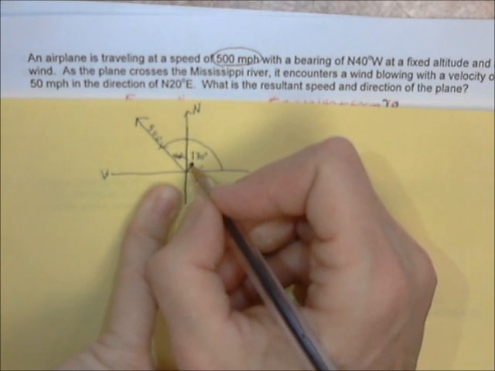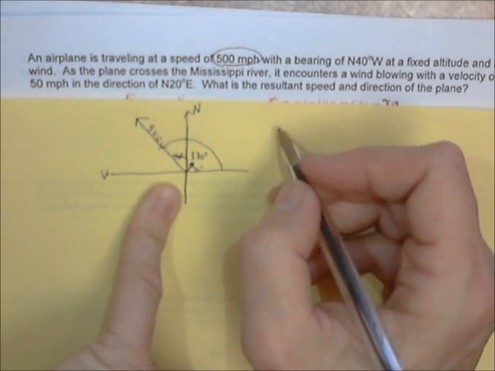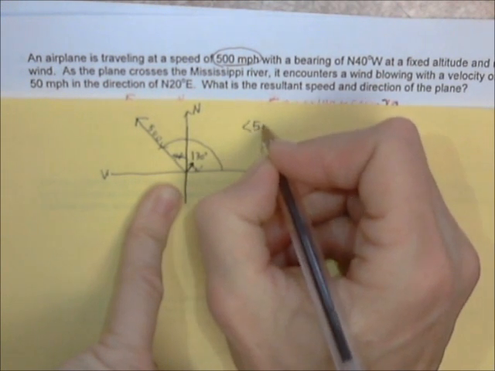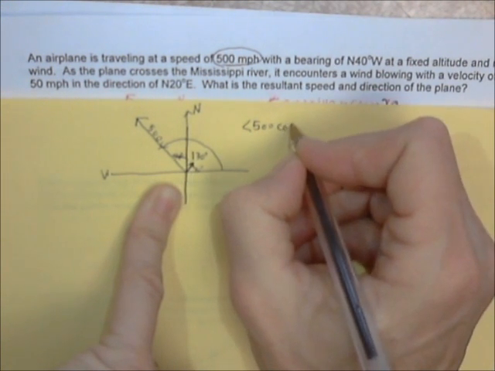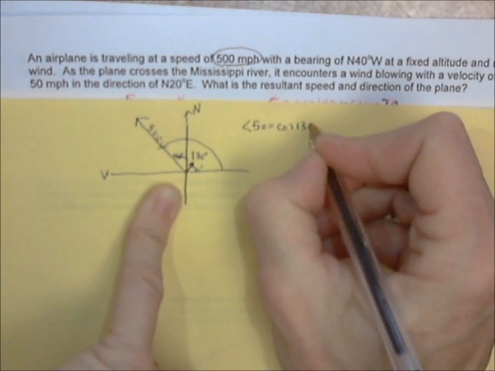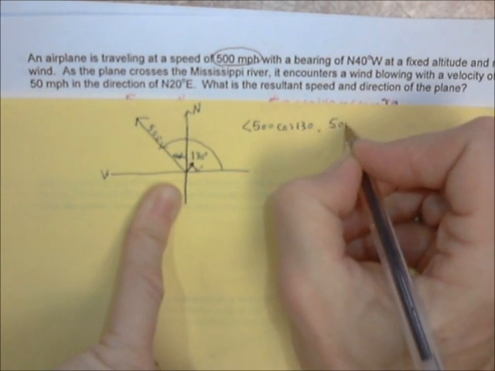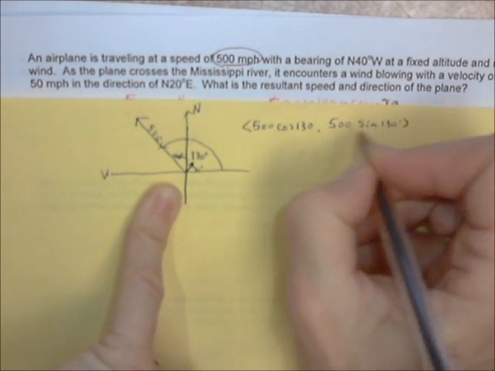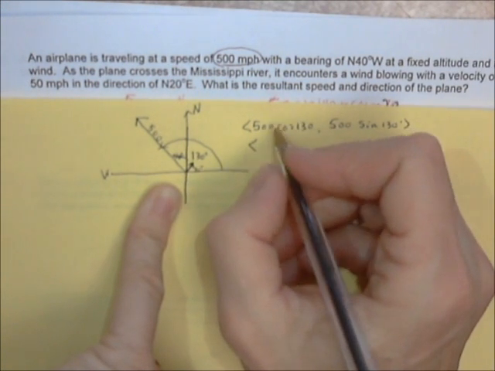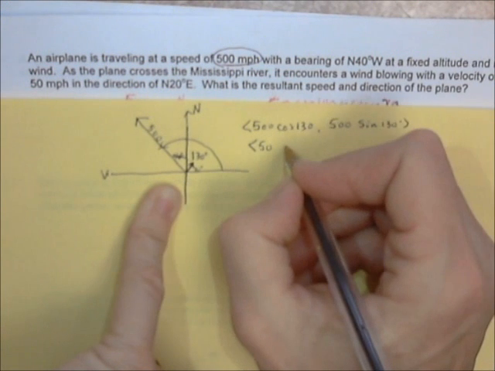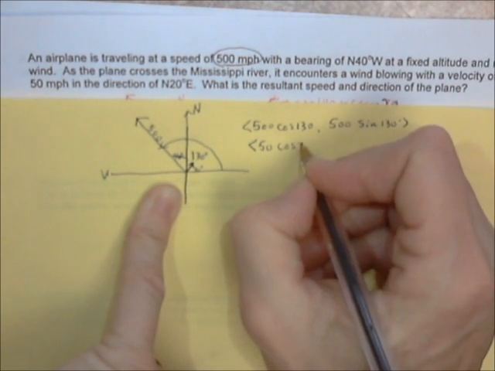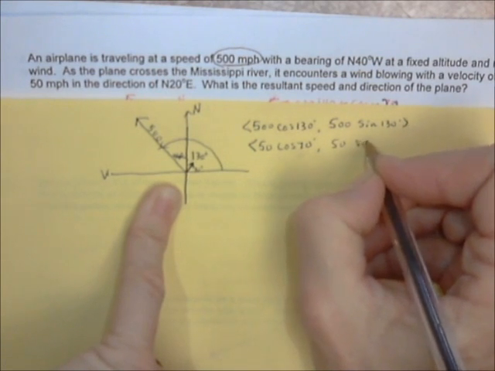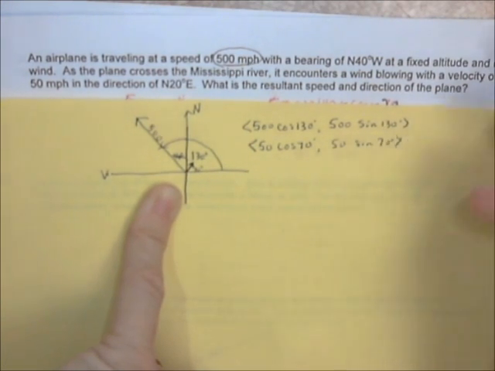So if we want to know the resultant speed, we just add those two vectors together, which would be 500 cosine of 130, 500 sine of 130 degrees, added to 50 cosine of 70 degrees, 50 sine of 70 degrees.